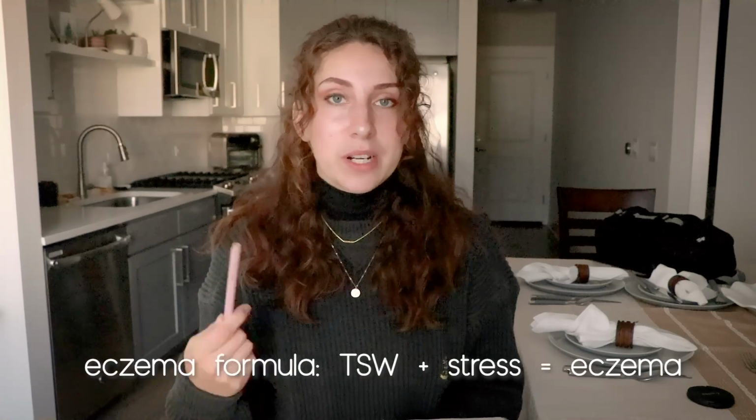So when it comes to eczema, you want to come up with your eczema formula, and that is your root cause of eczema. So you could have TSW, which means that stress is very, very intertwined, where stress could be a large indicator of what's going on. So if you already know you have TSW, be sure to really track stress. I will walk you through exactly how to set up your tracker, but keep that in mind.